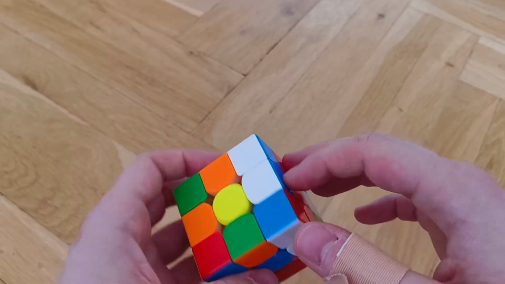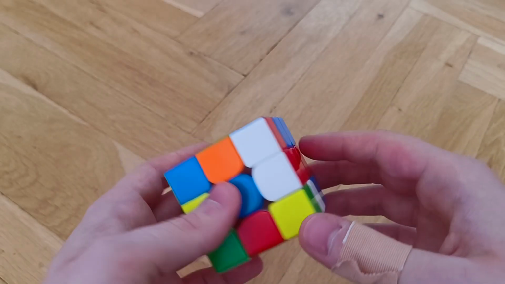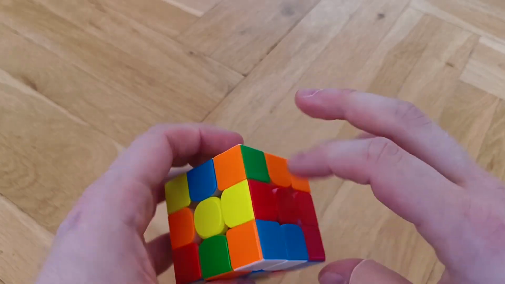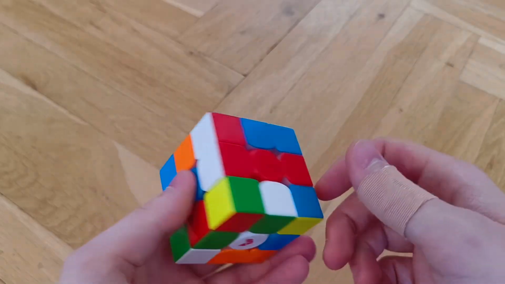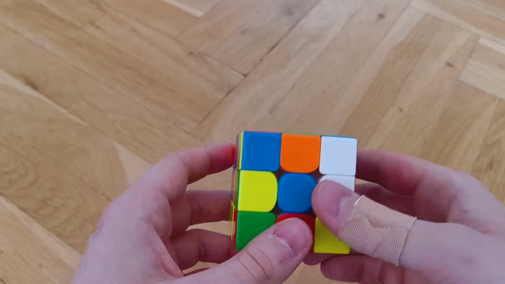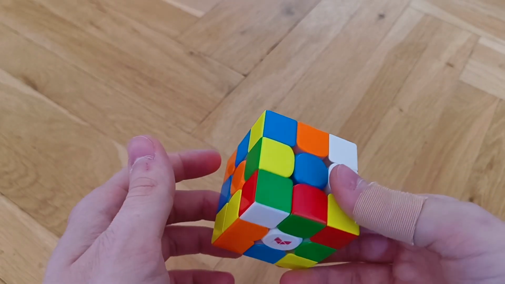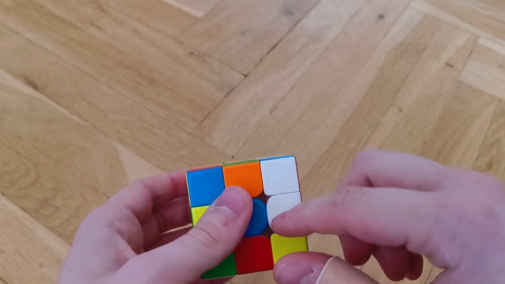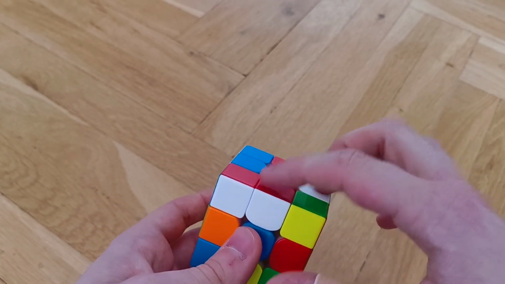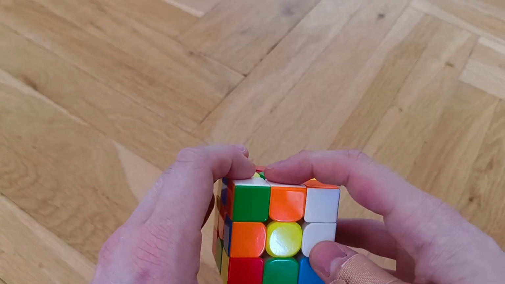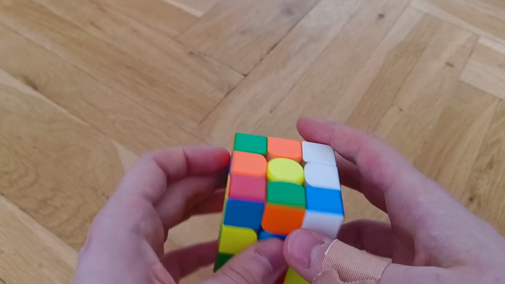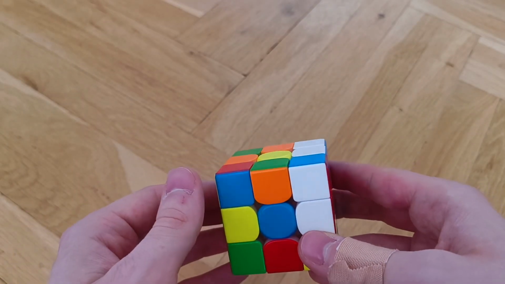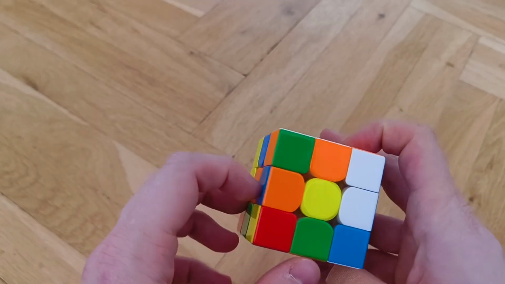Then we can insert those two pieces with just RD moves. Those two pieces. So what can we really do about it? We can then insert the blue one after inserting those two, and lastly the orange one. So I will try to predict my first pair then. I will try to use this pair.